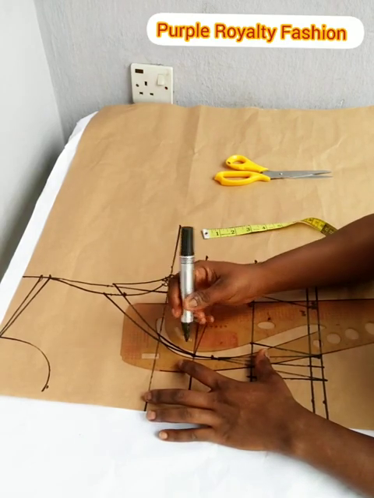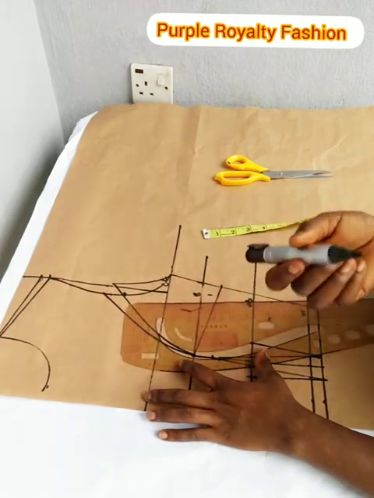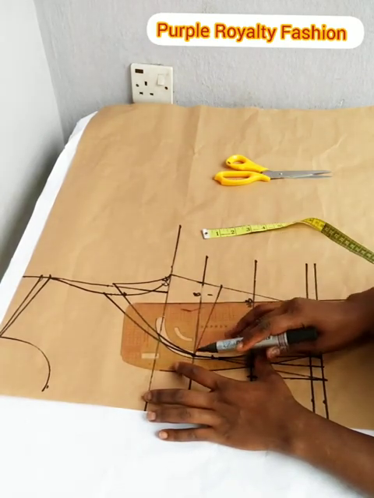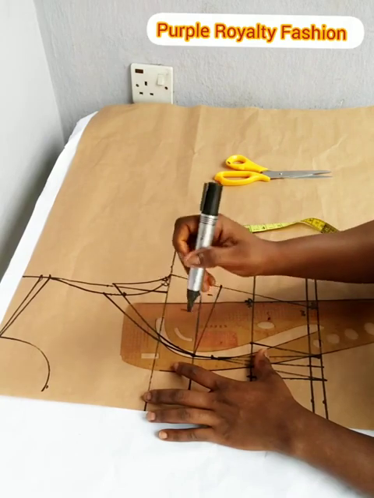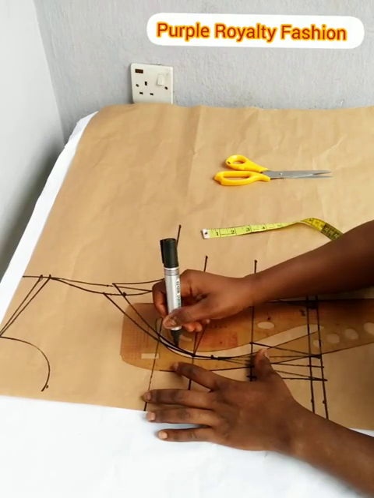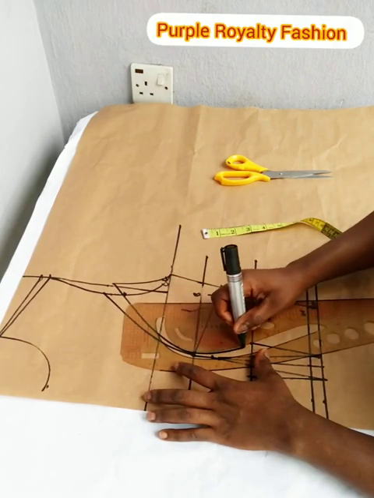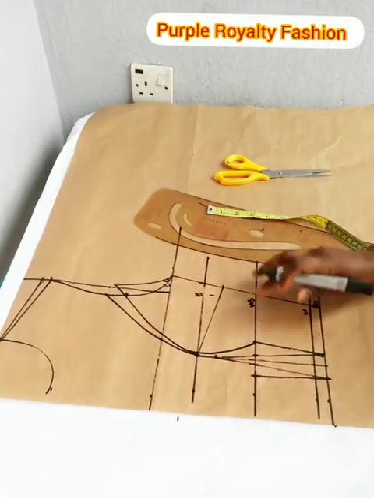Okay, so I make sure that it is a bit away. Now if I'm using a pen, I will make the distance to be this much. Even though it will not be on the bust point, because I'm using a marker, it's a bit wide. Okay, so I'll curve it like this. You can see.